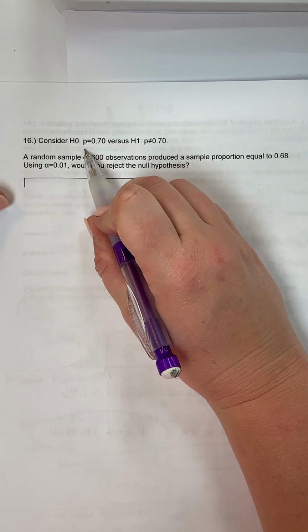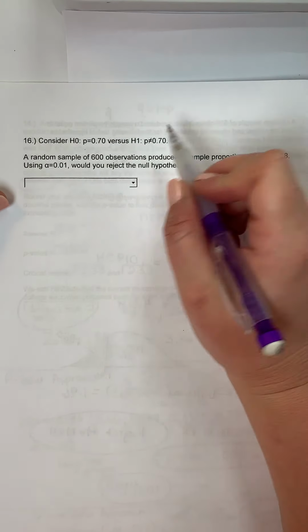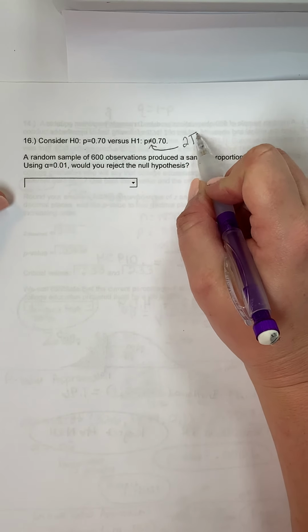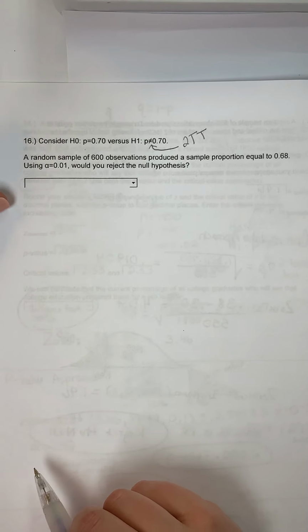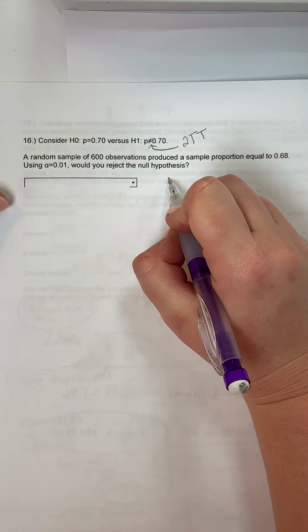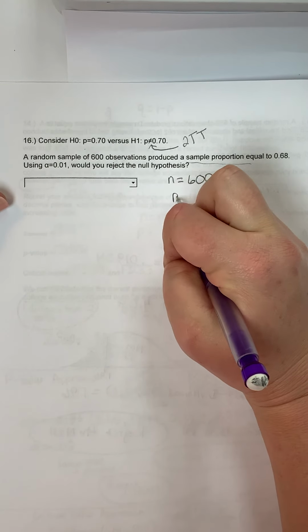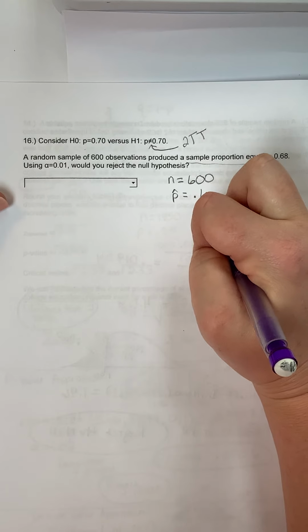Number 16. Here we go. Okay, let that come into focus. There we are. Consider a null of P equals 0.70. Okay, so I know we're on proportion because I have a P and not a mu. Here's our alternative. Oh, not equal to. What kind of test is that? That's a two-tailed test. We have a random sample of 600 observations, produced a sample proportion. Sample proportion P hat equal to 0.68.